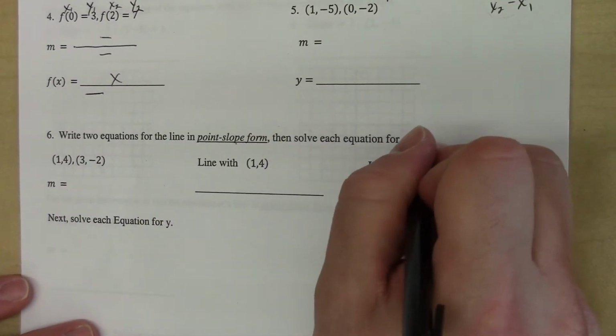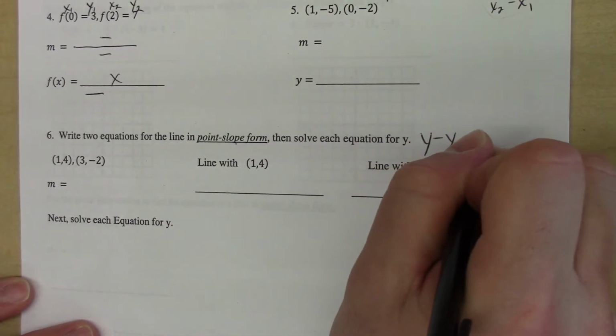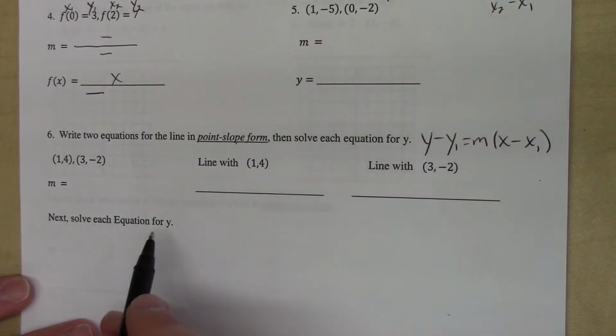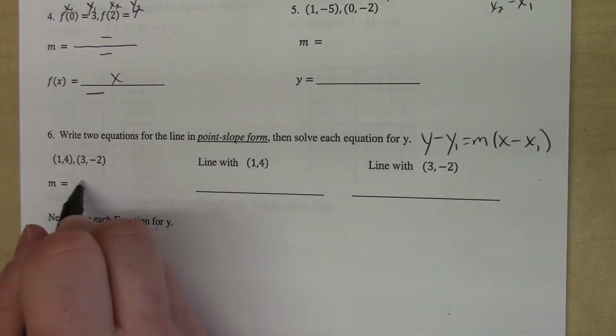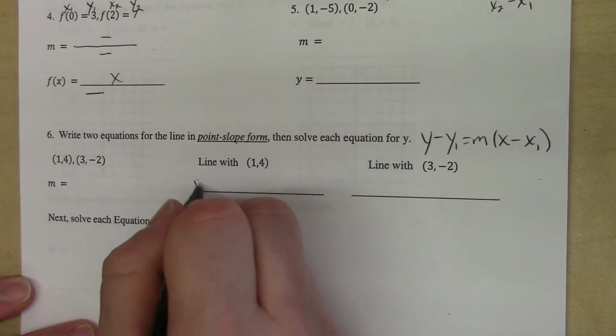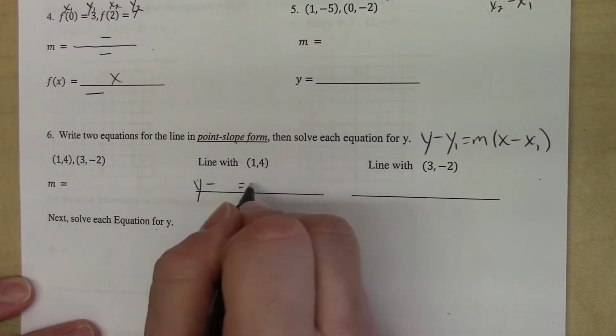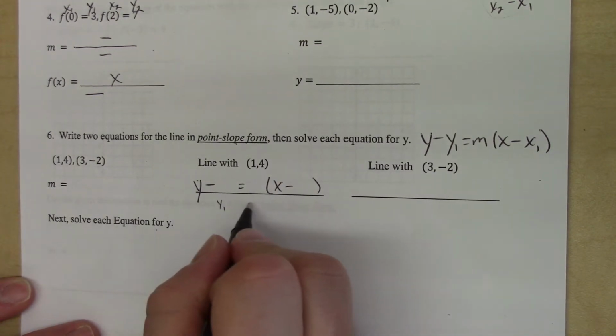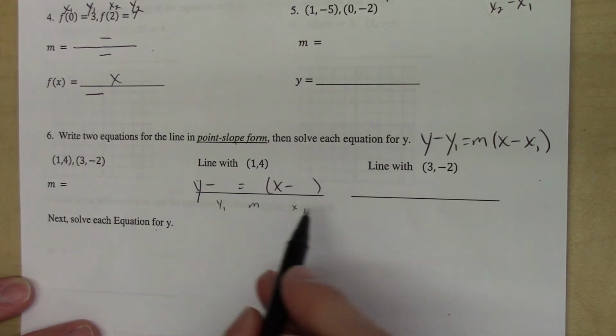Now that's the problem, right? That's this equation, right? And then it wants you to solve it for y. Well, we'll talk about that in a second, but the first thing you need to know is you need to find the slope here, right? Just like we did up here. Then you need to write it in this form, y minus blank equals blank times x minus blank. And if you remember in class, you might write even these down so you remember what goes in what spot.